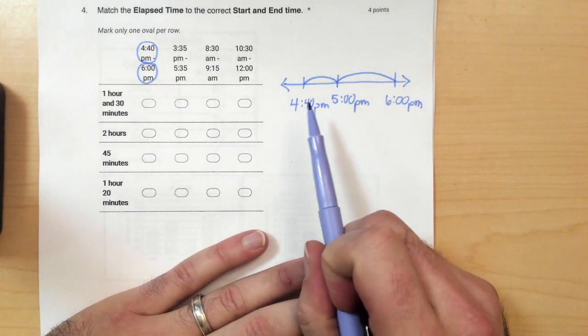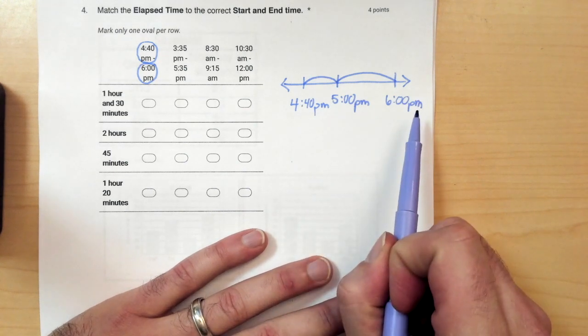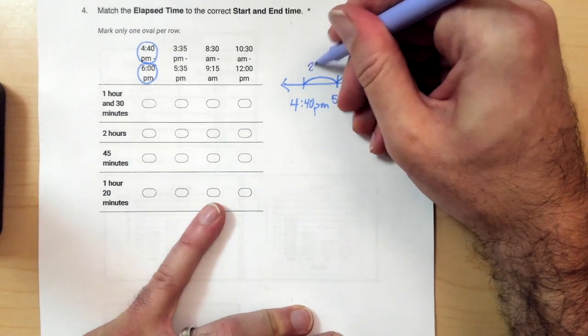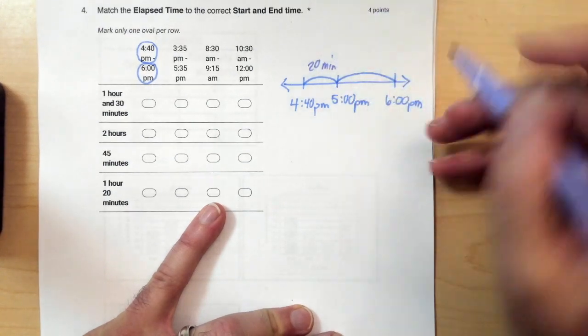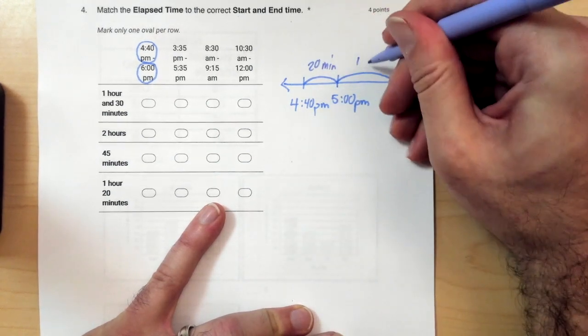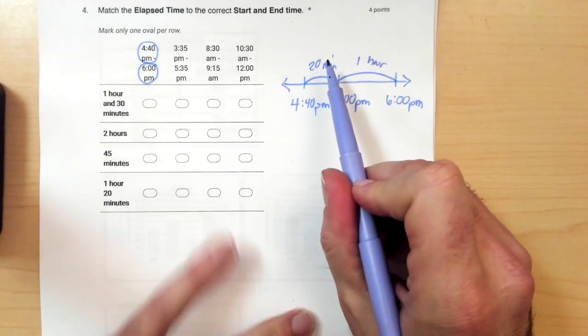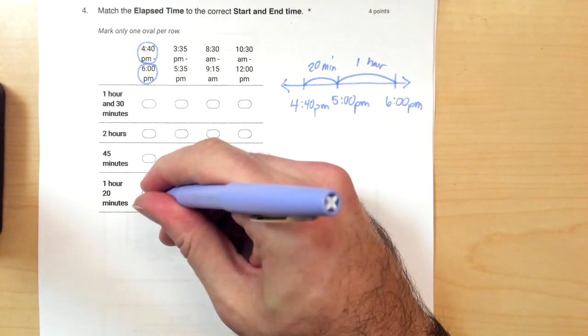So looking here, our start time is 4:40, our end time is 6 p.m., but I thought I would go from 4:40 to 5 first because that's an easy 20 minutes. And then from 5 p.m. to 6 p.m. is 1 hour. So my total time is 1 hour and 20 minutes. And so that has to be this one down here.